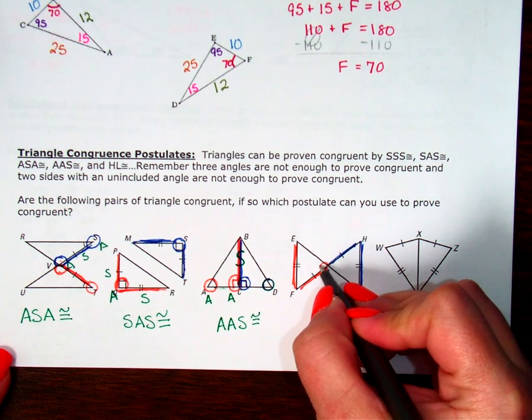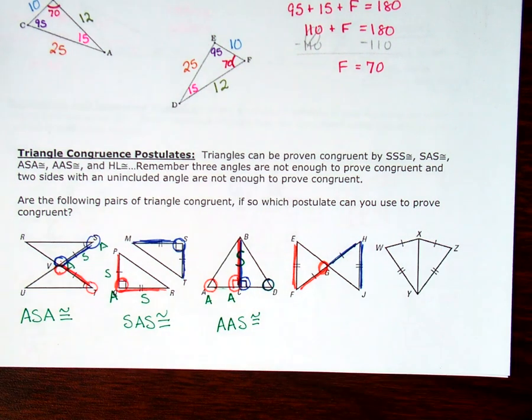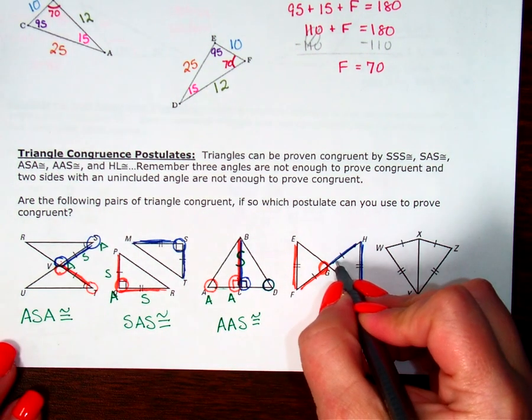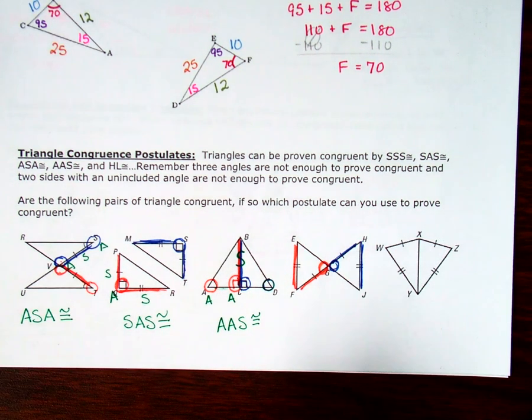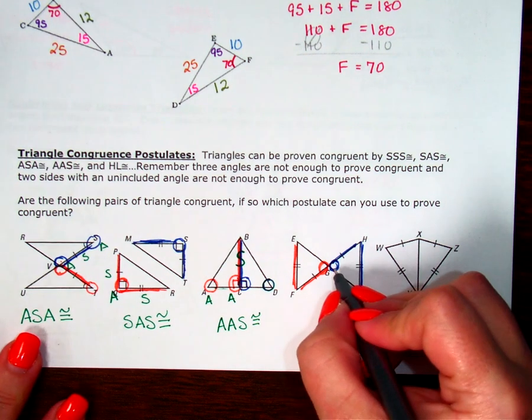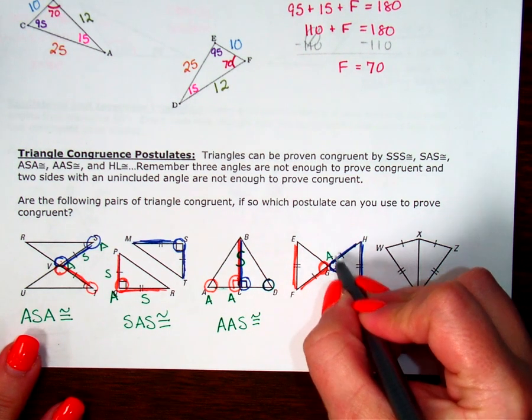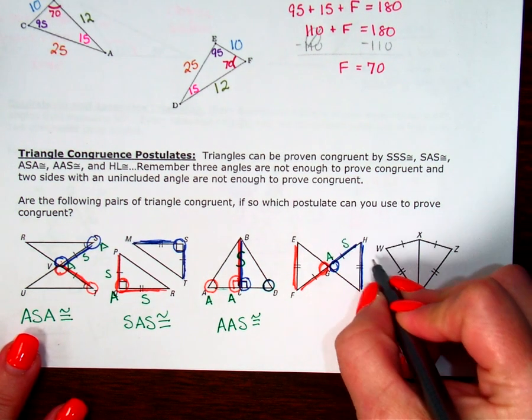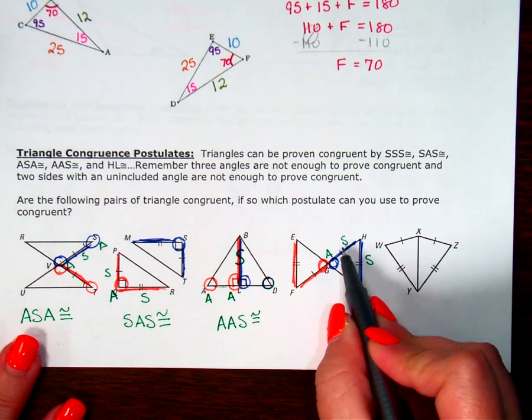So I know this left side of angle G is the same as the right side of angle G. Now I want to know if I have enough information to prove these triangles are congruent. I'm going to do the blue triangle. I have an angle here, a side here, and a side here. So I have angle, side, side.